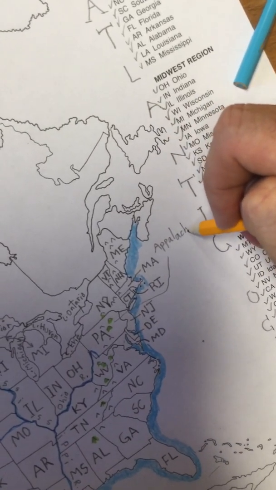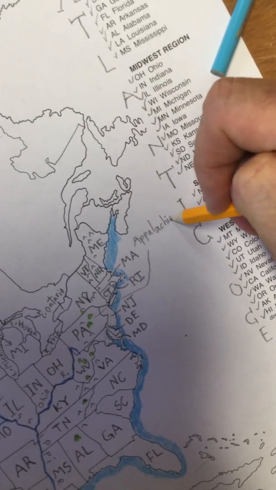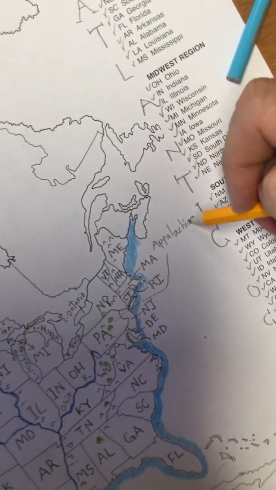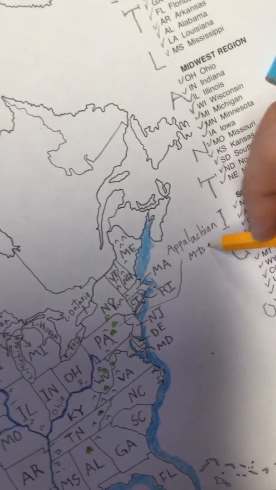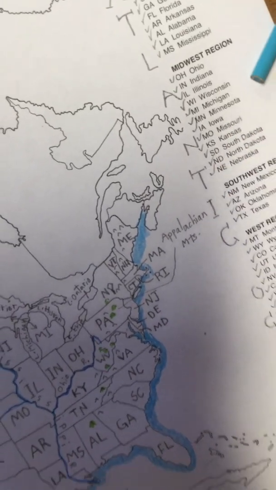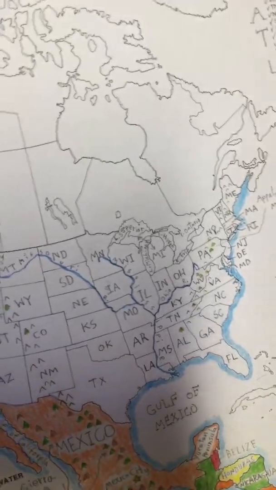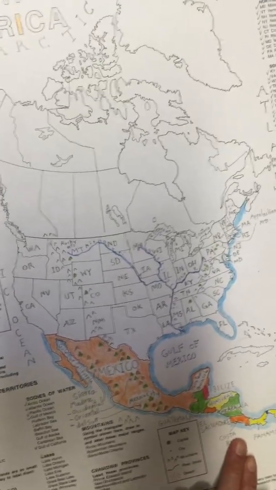Make sure you spell it right. That's a tricky word. Appalachian Mountains. Take your time. Remember, the faster you go, the more mistakes you're going to make. I've probably made a few already that I'll have to correct, but you can always go back and fix it if you're using a pencil.